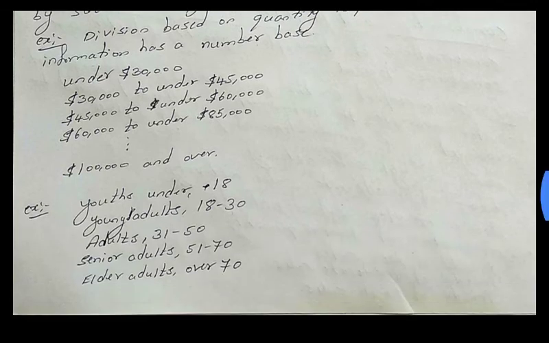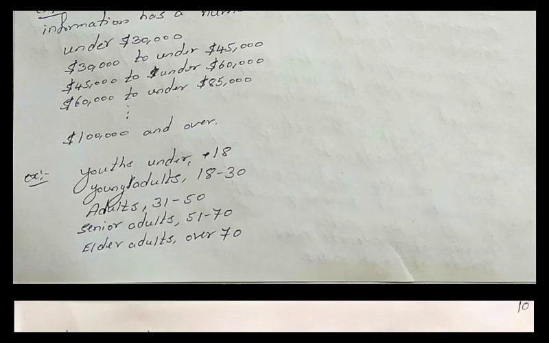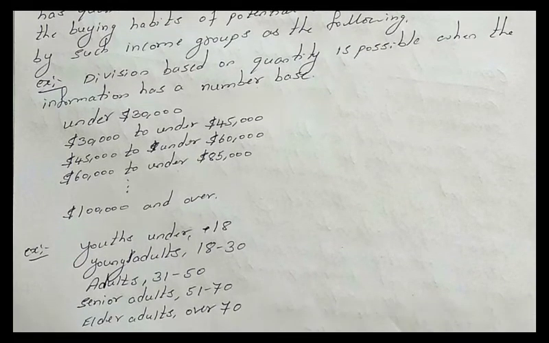Another example is the interest of people in watching TV or particular programs. Youths under 18, what are they interested in? Adults of 18 to 30, adults of 31 to 50, senior adults of age 51 to 70, and elder adults over 70. This is the information you have collected through the survey. Now you put it into these particular subdivisions, divided based on quantity, that is, on the number base.